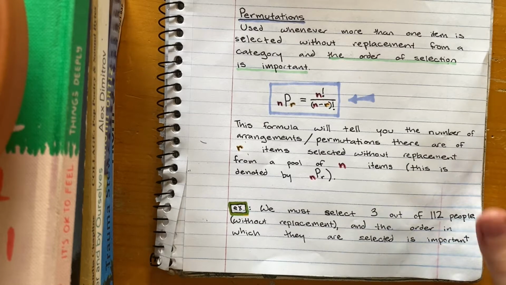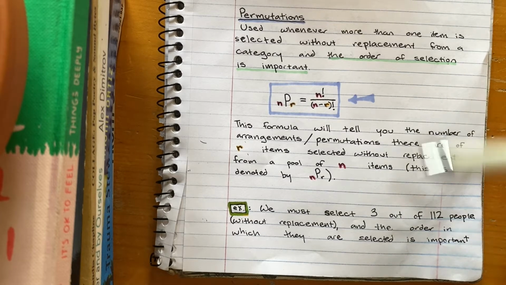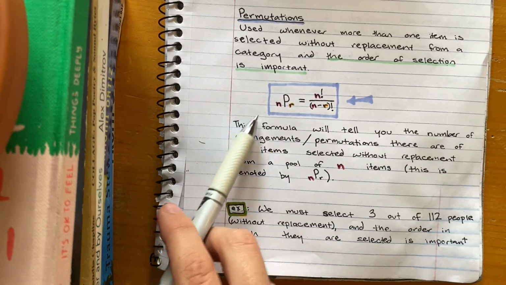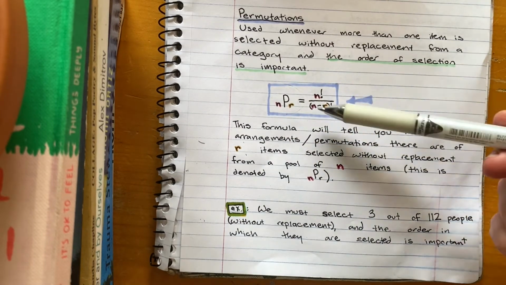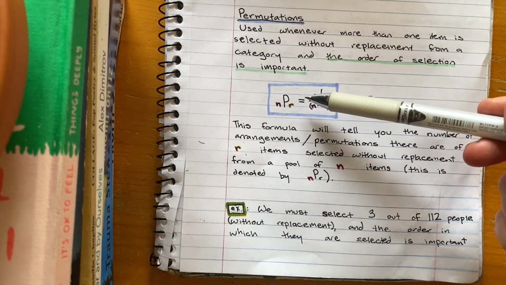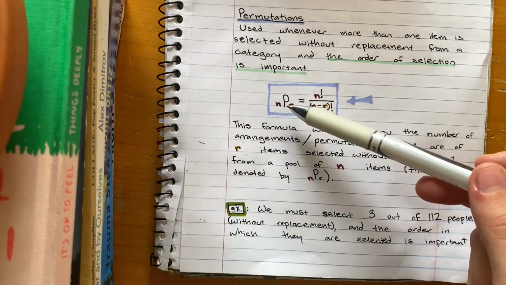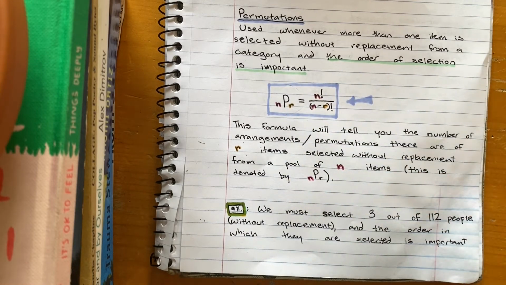Permutations are used whenever there is more than one item being selected without replacement from a category, and the order of selection is important. So this is the permutation formula. In this formula, this is essentially what we're solving for. In this formula, R is the number of items being selected, and N is the total amount of options that you have to choose from.